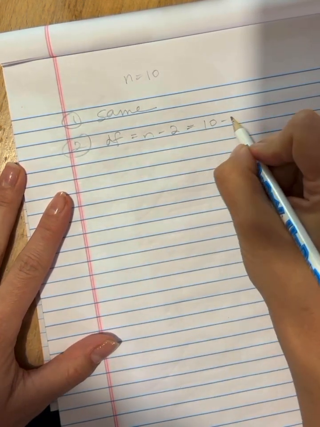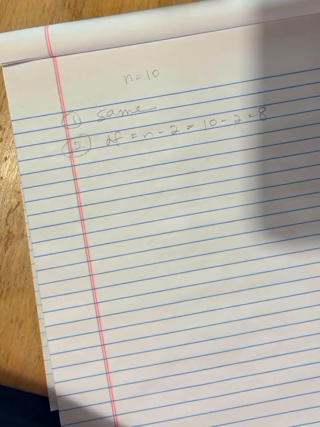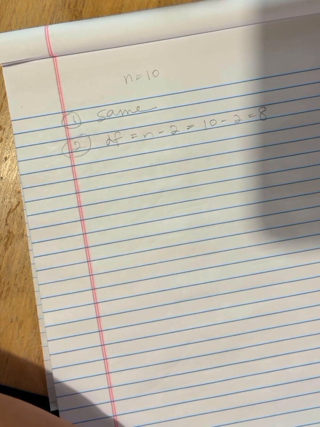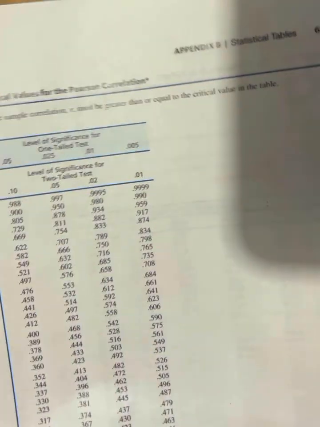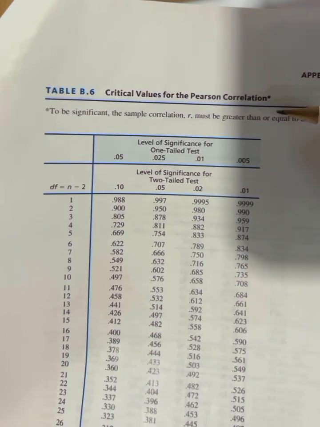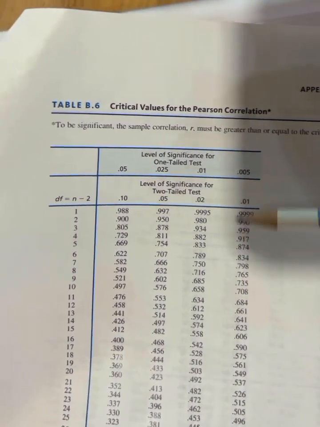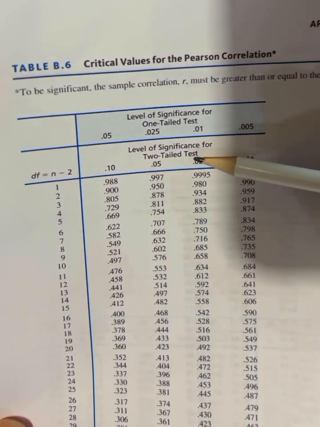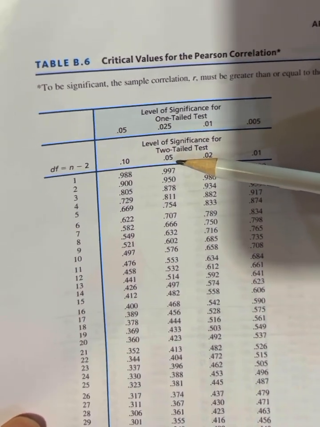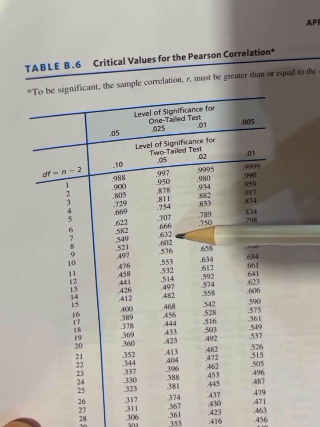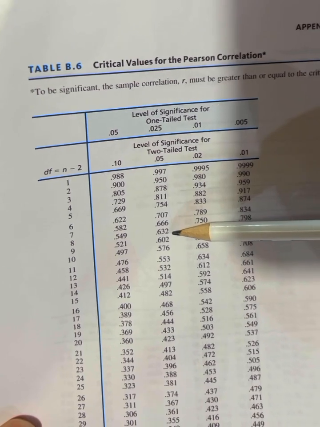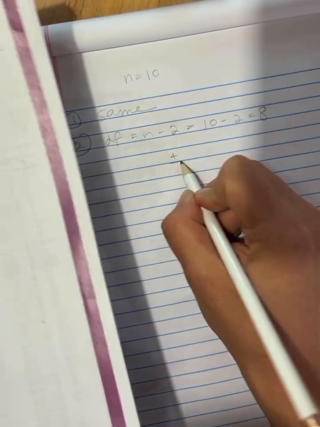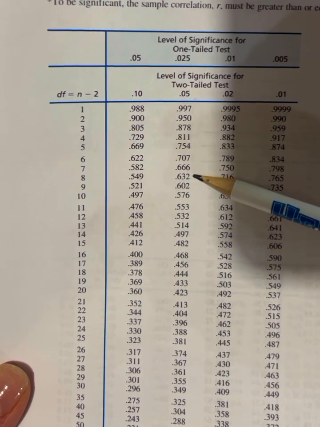So 10 minus 2 is 8. In the Gravetter and Wallnau textbook, this is table B6. If you're using a different textbook or a different set of tables, it's your critical values for the Pearson correlation. And we are going to want a level of significance for a two-tailed test, an alpha of 0.05, and we're going to read down until we see a degrees of freedom of 8, and that critical value is plus or minus 0.632.